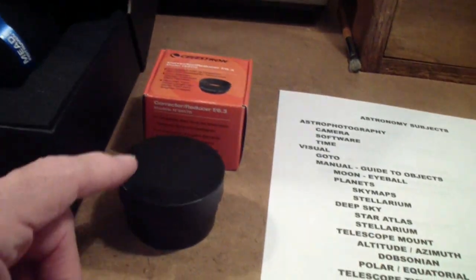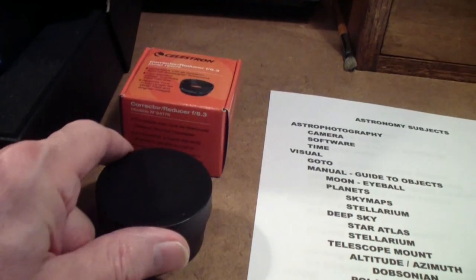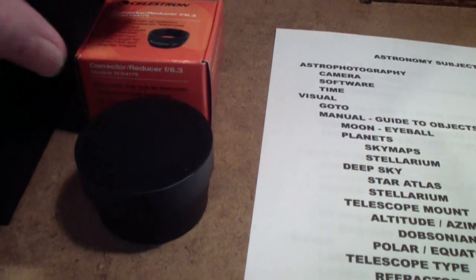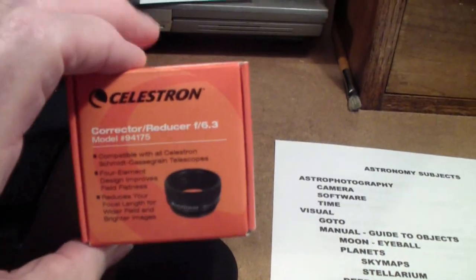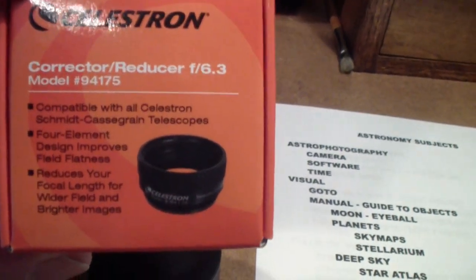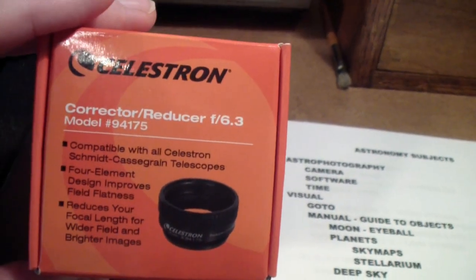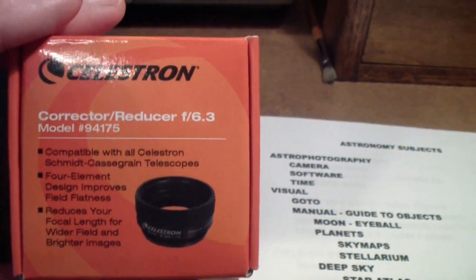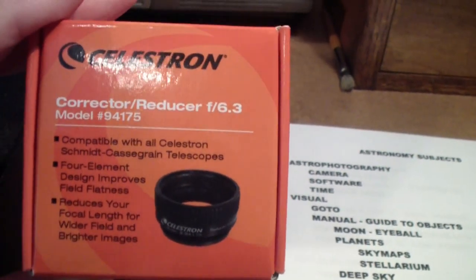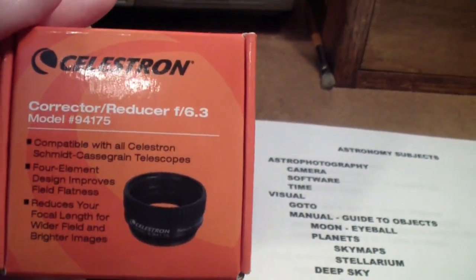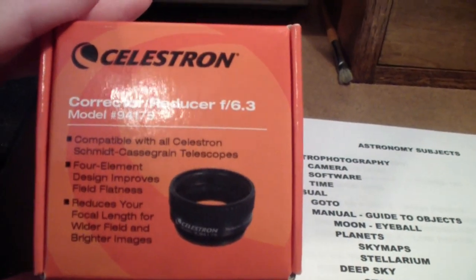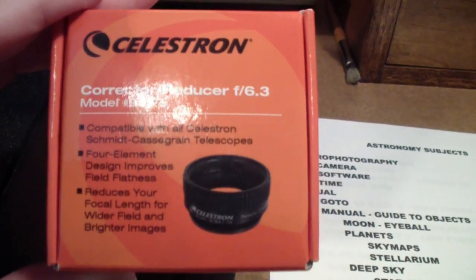Now, one other thing that I mentioned is a focal reducer. And this is a focal reducer. It reduces an F10 Schmidt-Cassegrain to an F6.3. It also widens the field and flattens slightly. It flattens to some extent. It doesn't make a perfectly flat field, but it makes the field flatter, which is very important for astrophotography, but not so important for visual use, especially if you're just looking at the center of the image.